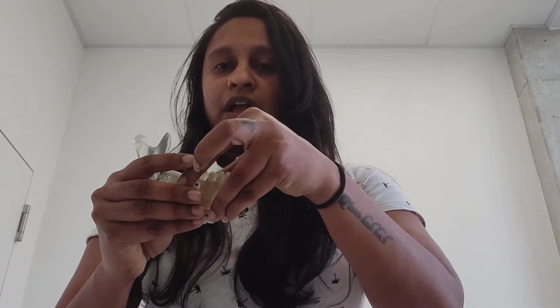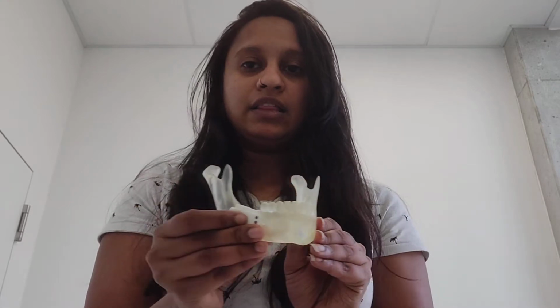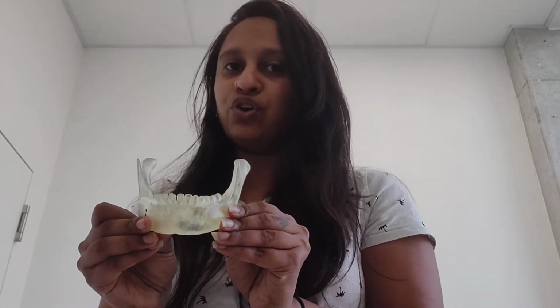And after the surgery is done, he would actually use the screws to fit it all together, and then this becomes a healthy jaw again. Now, as an engineer, why am I talking all this? Because all the models which you have seen just now are 3D printed or additively manufactured.